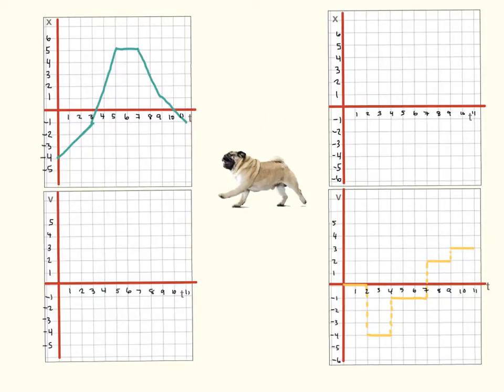If I remember correctly, the slopes of my position versus time graph correlate to the velocity. So I'm going to want to find my slopes, and that will help me to determine where on the velocity time graph I draw my lines. So this first segment here looks like a slope of 1 meter per second. So that means that my velocity is 1 meter per second. So I'm going to draw a line on the velocity versus time graph at 1 meter per second, because it's a constant slope here, which is represented by a constant line on the velocity versus time graph.